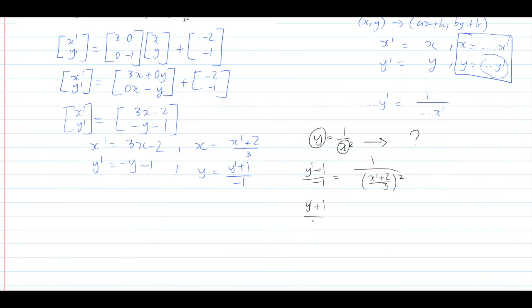I'm going to keep this the same, but I'm going to expand this a little bit, and you get 1 over x prime plus 2 over 9, but x plus 2 is squared, so don't forget that. And then y plus 1 over negative 1. What do you do with the 9? That comes up on top.